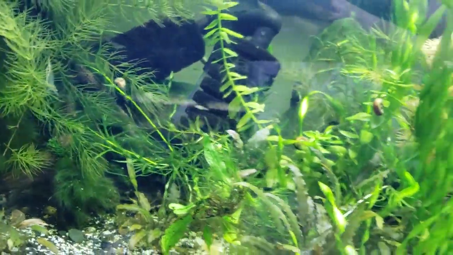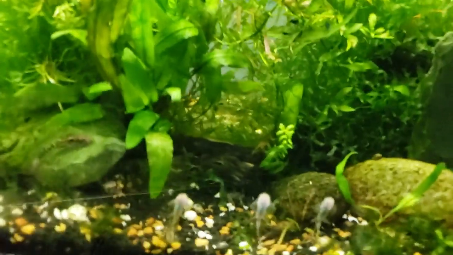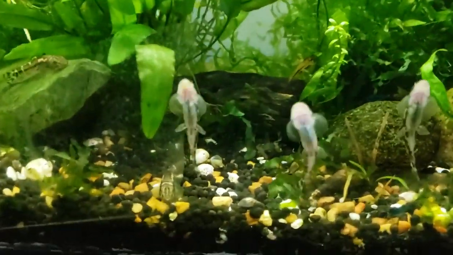Here's another Danio back in here. General rules for sexing fish. They're not 100%. Down here we've got some loaches. These guys actually have different patterns, and this is what I wanted to show you.